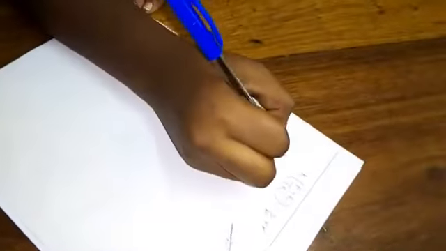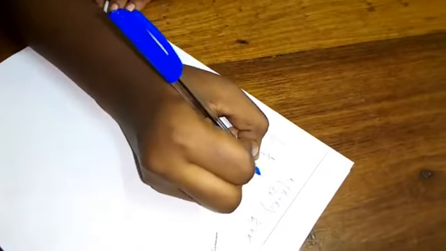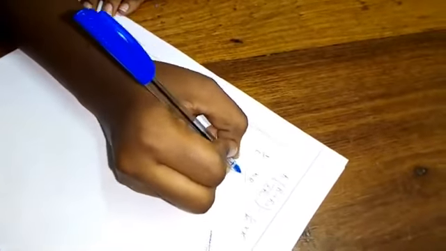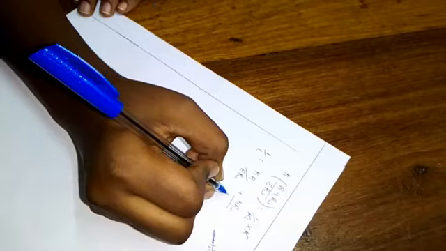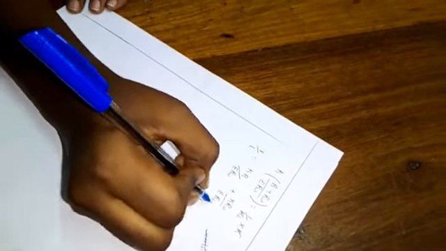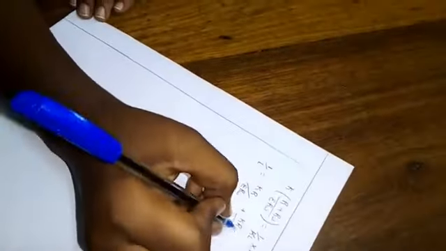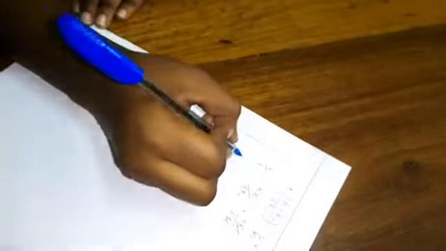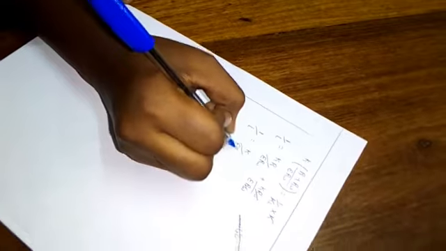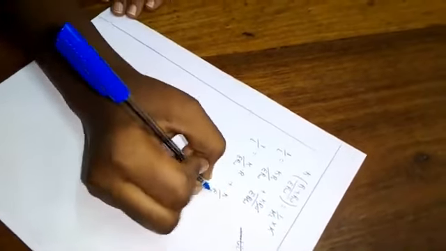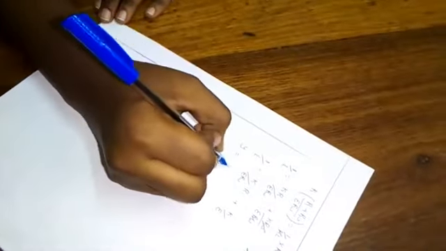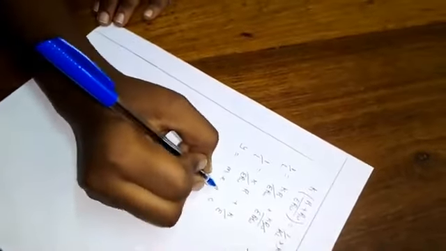So 1 over L equals KR over EMF times resistance of wire W plus K times resistance of wire W over EMF times resistance of wire W. This and this will cancel. We get the equation 1 over L equals K over E R_W times R plus K over E, which is the same as y equals mx plus c.